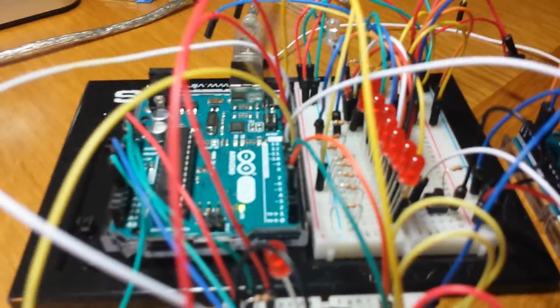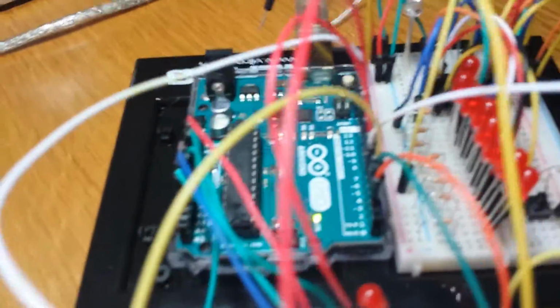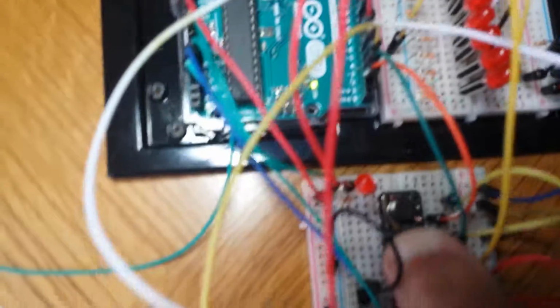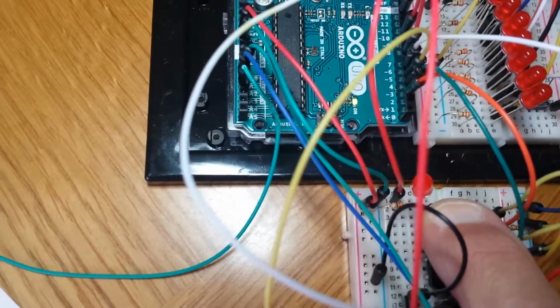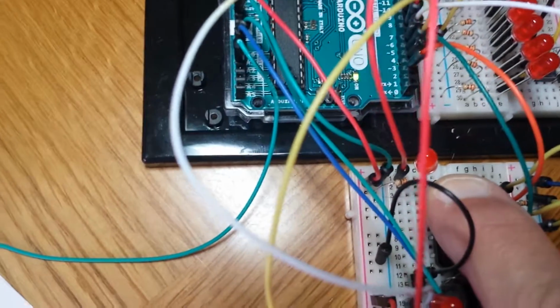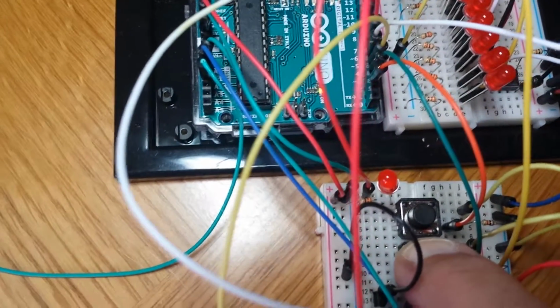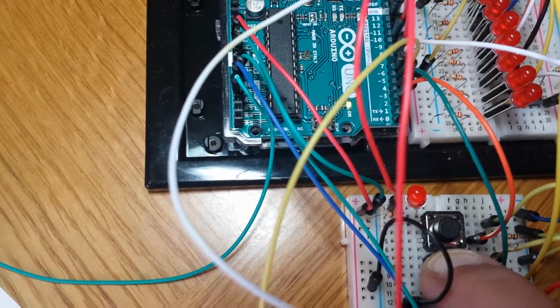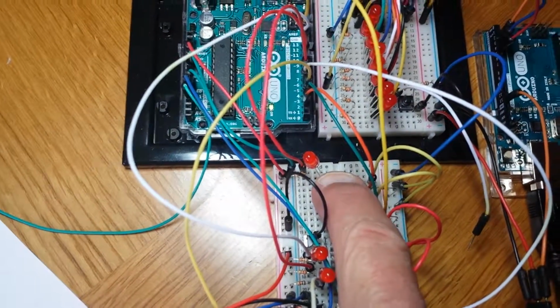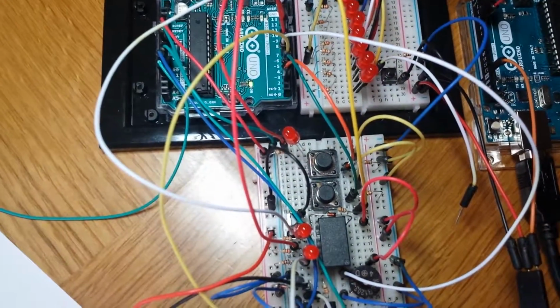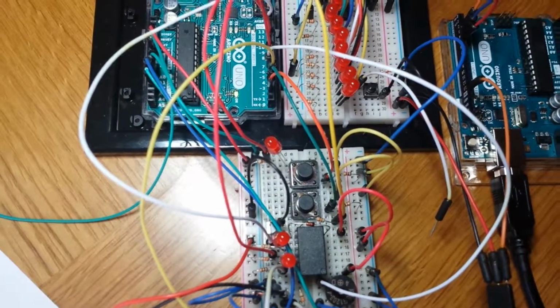So once again, what happens on the board is that the LED will turn on once the correct code has been entered. We're in state 2 now. We expect 2 more presses. Turns on the LED. Thanks very much for viewing the demonstration.